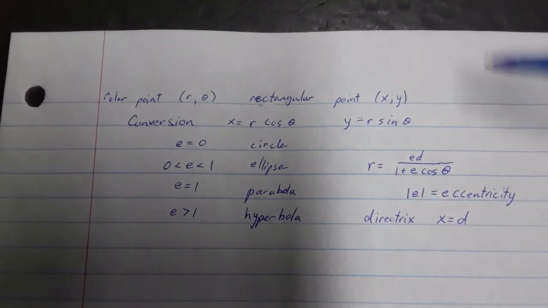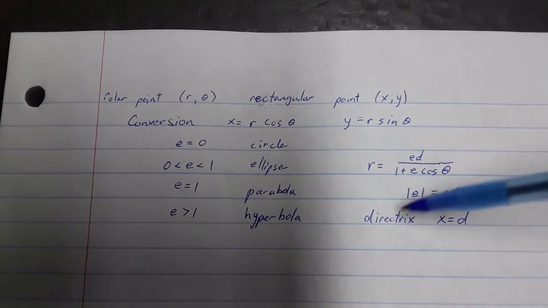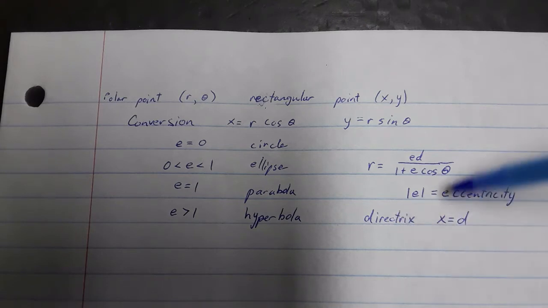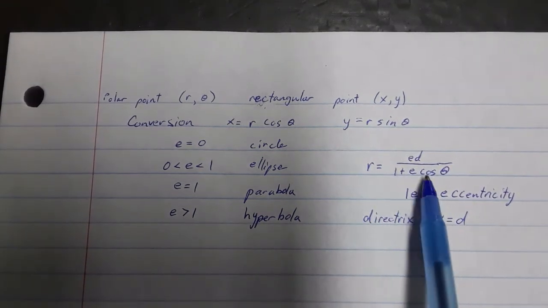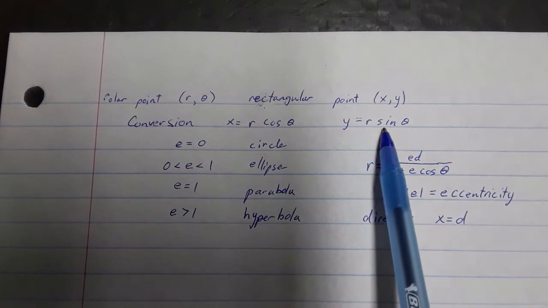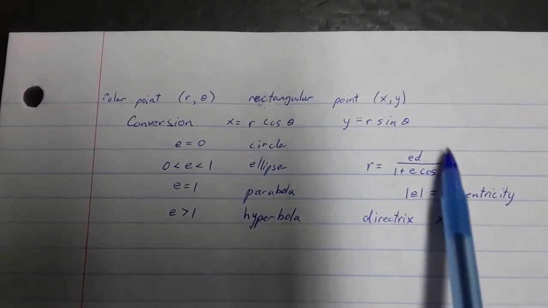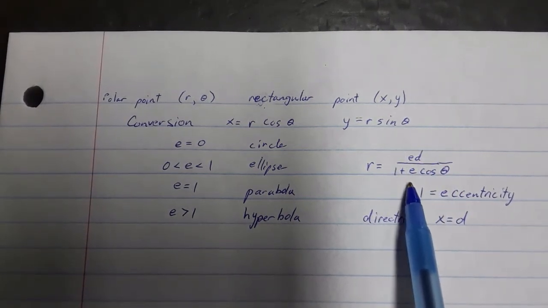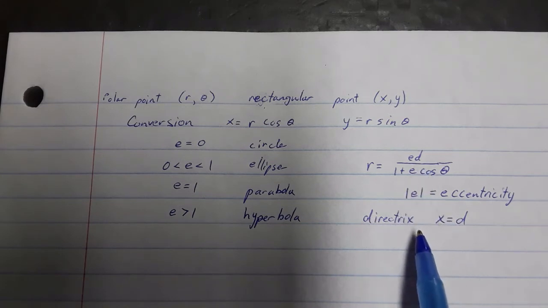So there's a couple of variations that you see with this. Sometimes you see a negative here, and sometimes you see a sine here. If you see a sine here, your directrix is going to be y equals d. So you're going along the other way. And if you look back at this conversion, cosine is associated with an x, sine is associated with a y. That's a good way to help you figure out, when you're looking at a form like this, do you want your directrix in the x or the y direction?